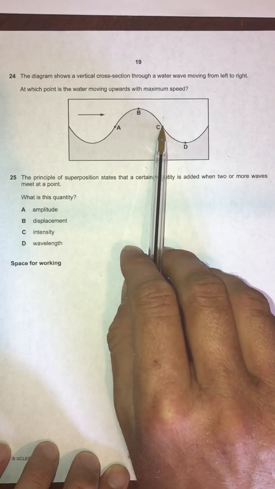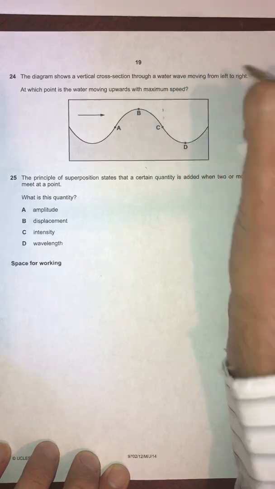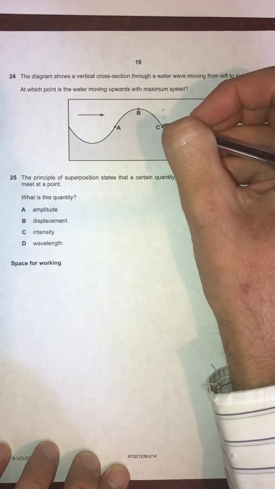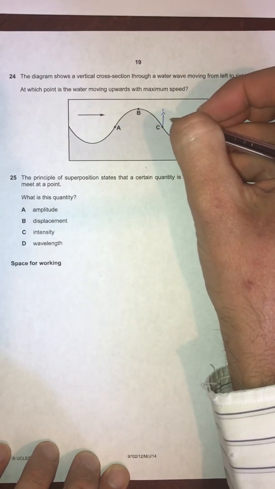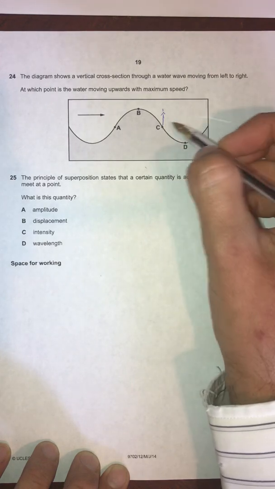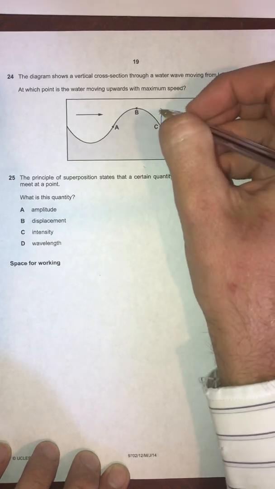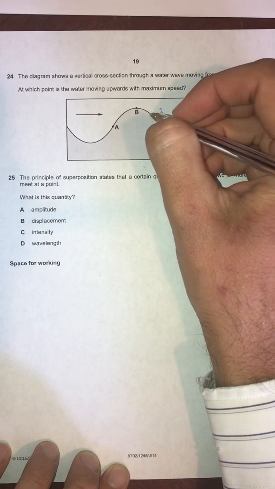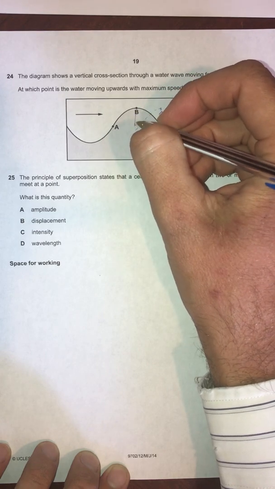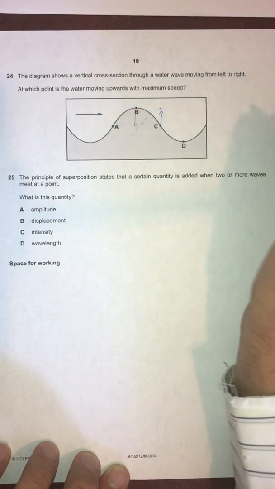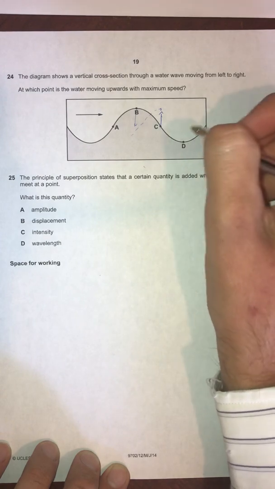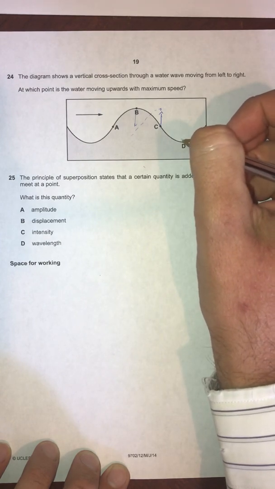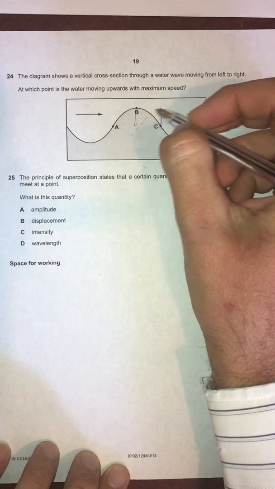In order for point C to get up to the crest where it will be in just a moment when the wave makes it there, it must be moving upwards right now. And in fact, it is the correct answer here. It is moving upwards with maximum speed because in just a moment the wave is going to look like this. Point B will move down, point A will move further down to the trough, and point D will start moving back up here as the wave continues moving.